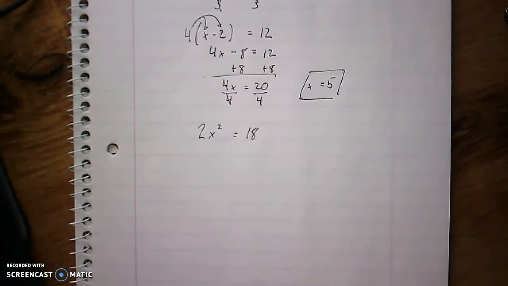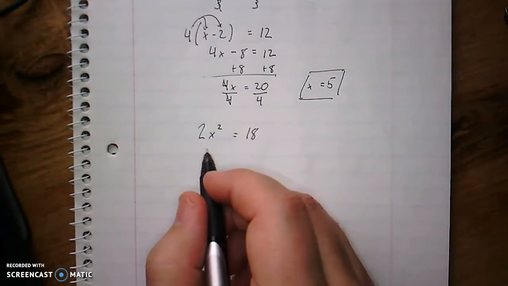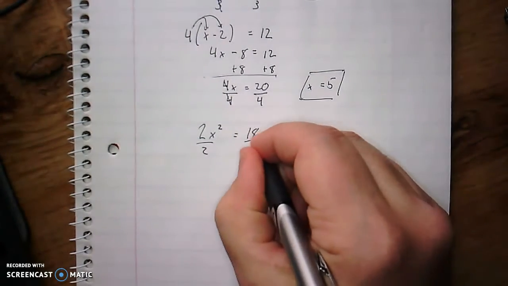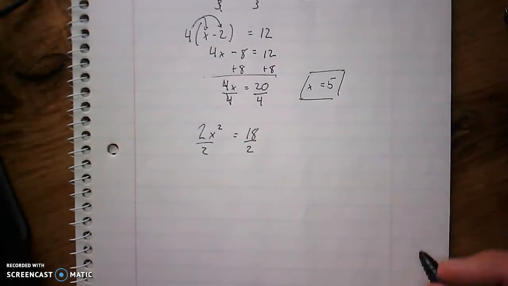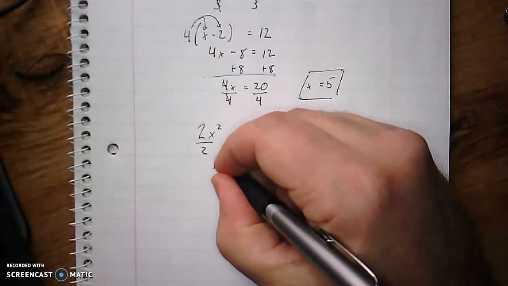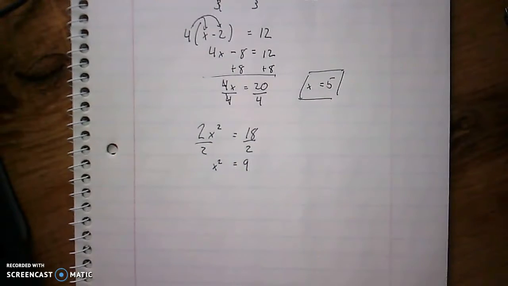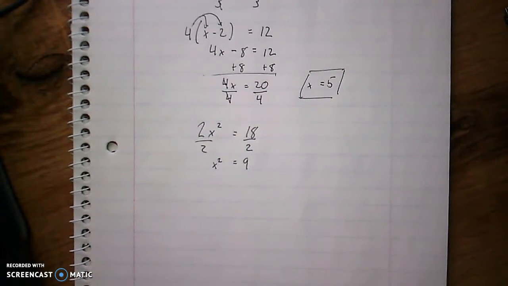Again, we want to get x by itself. So the first thing we're going to do is divide both sides by 2. Since it's 2 times x squared, we divide both sides by 2, and that'll give us x squared is equal to 9. 18 divided by 2 is 9. Now the last part is the square function. So x squared is equal to 9.